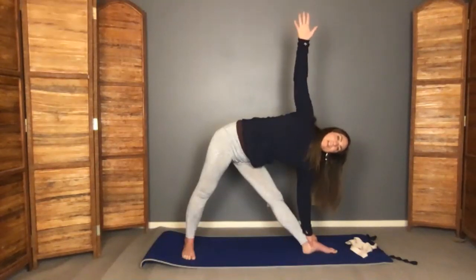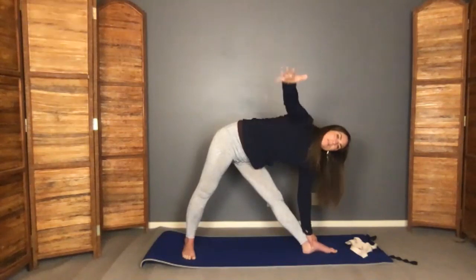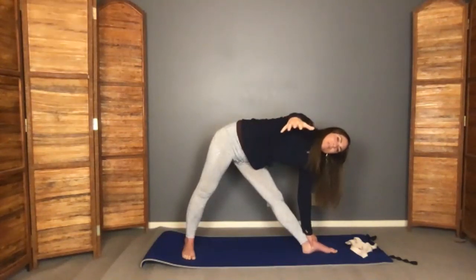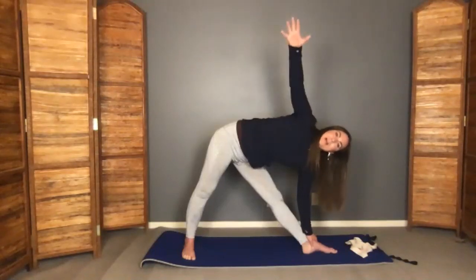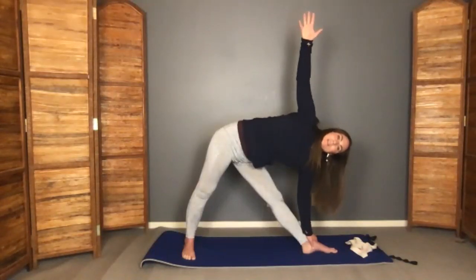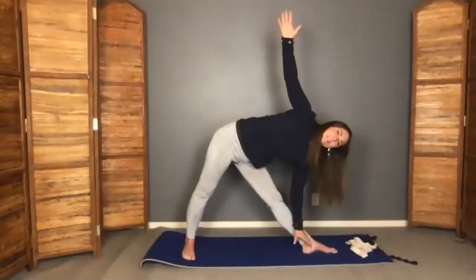Feel that shoulder on your back. Go ahead and bring that arm forward for a moment. We'll do this on this side. We need to do it on the other side too. Pull that shoulder blade onto your back and then bring it up again. That's going to change how that whole side body opens.